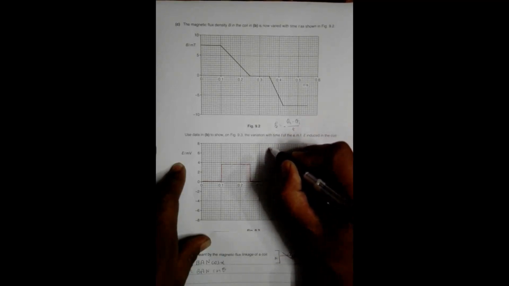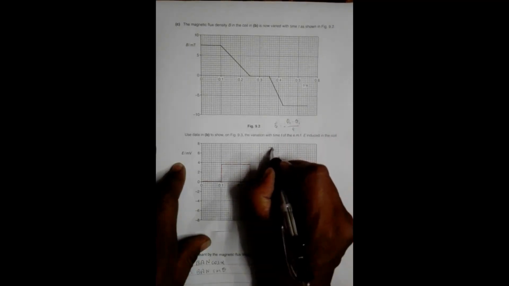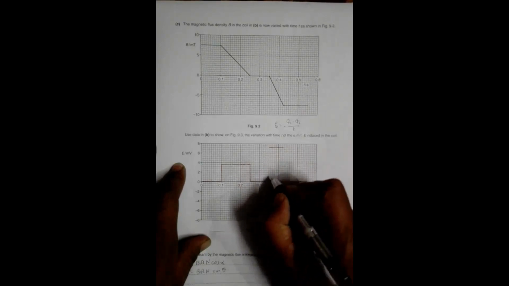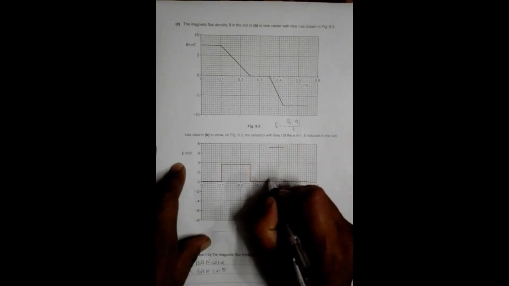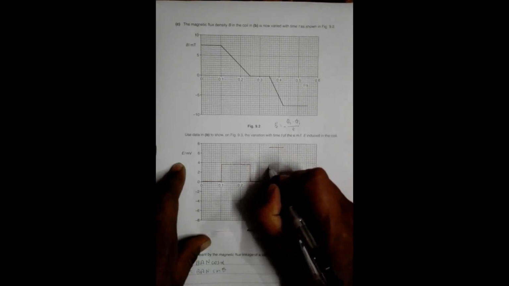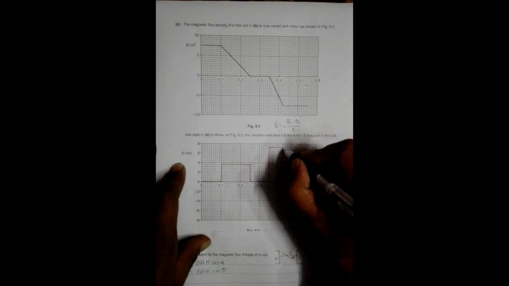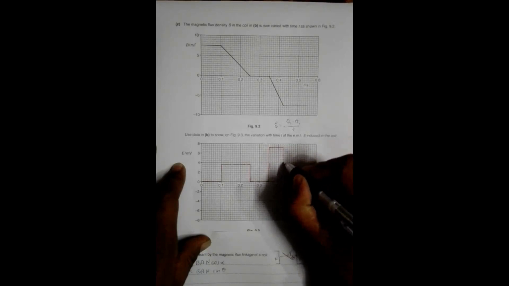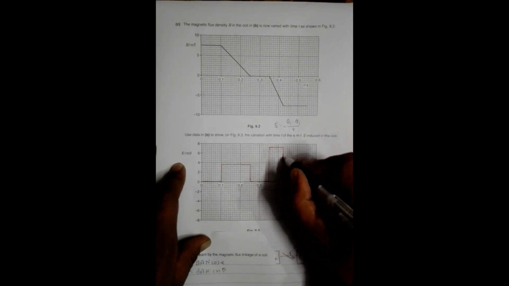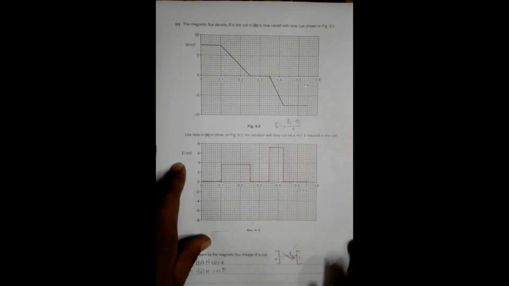So the value should be 7.2 from here to here, till here it should be 7.2. So it should jump like this, and again jump back somewhat like this. Now from here it again becomes 0. So this is the pattern of the EMF in the coil.